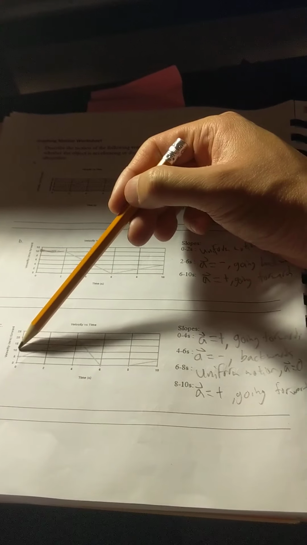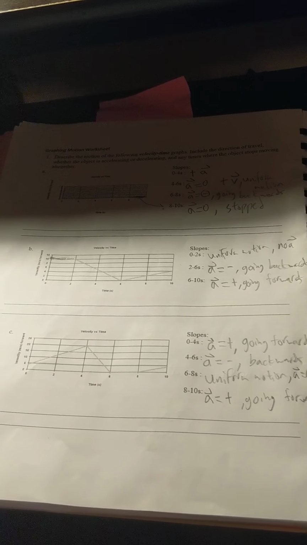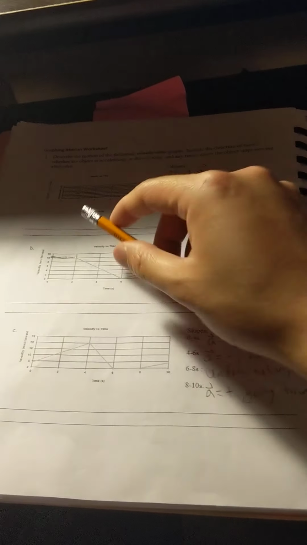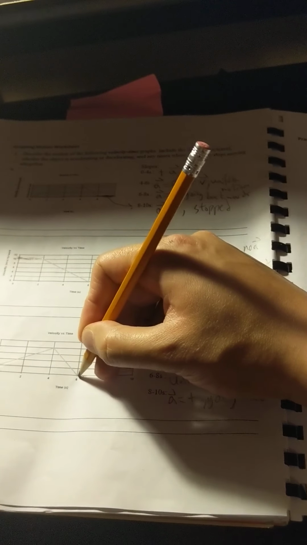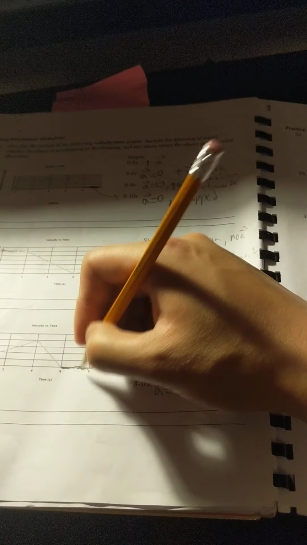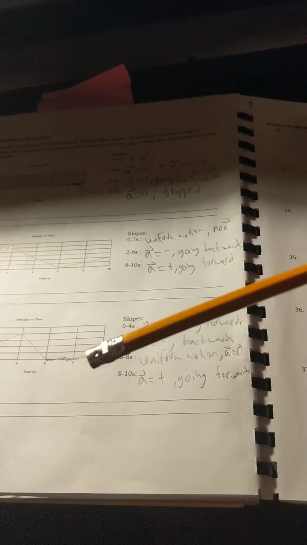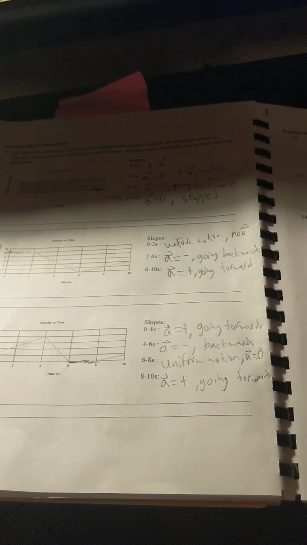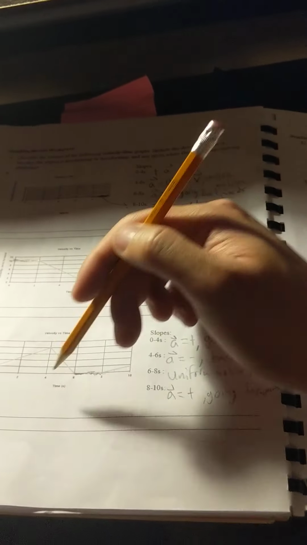This one here, going from 0 to 4 seconds, it's a positive slant, so it's a positive slope, so it's going to be accelerating forwards. From 4 to 6 seconds, it's accelerating backwards. 6 to 8 seconds is right here. That's when it's uniform motion. From 8 to 10 seconds, it's going forward again, but at a less steep curve. So this is slower than this one. This is fast, this is slower.